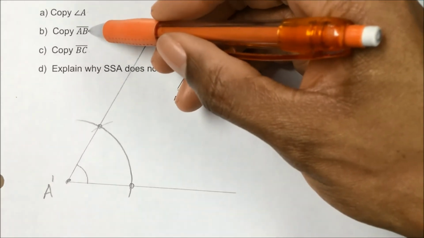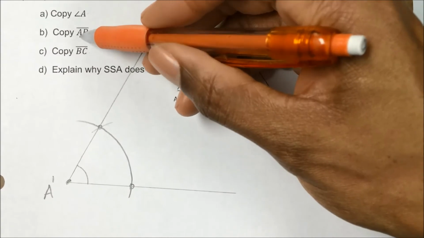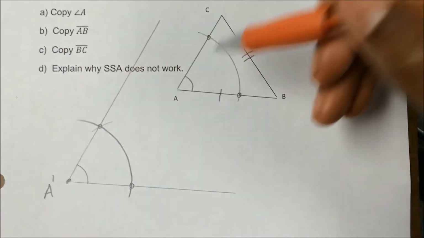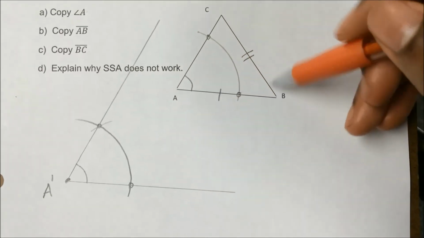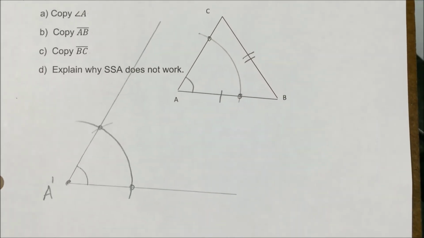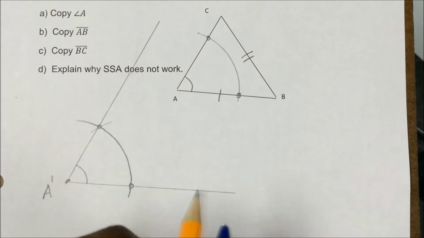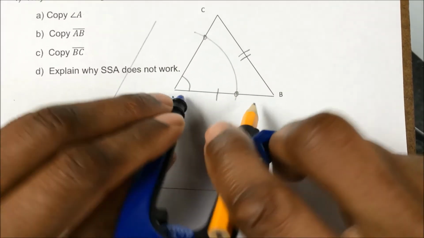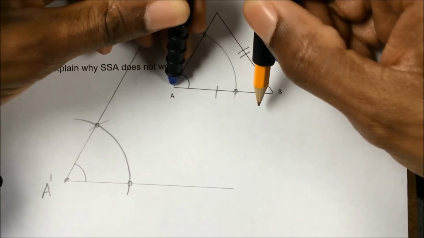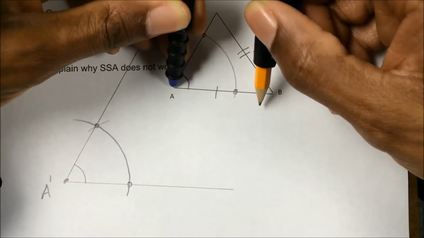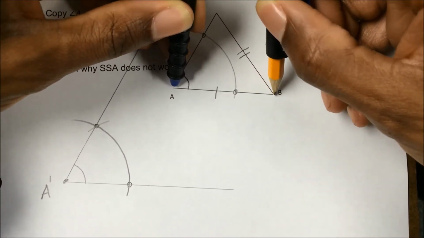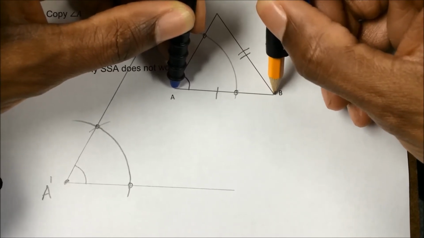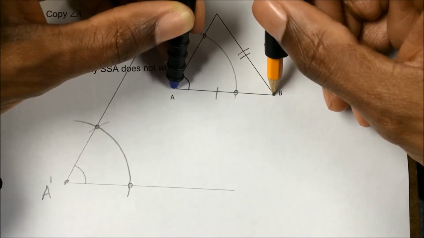Now let's copy segment AB. So here's segment AB. And of course, the way you copy a segment is you capture that length using your compass. Okay, so it's just precisely as I can. Here's A, and here's B. Okay, so I'm capturing this length.